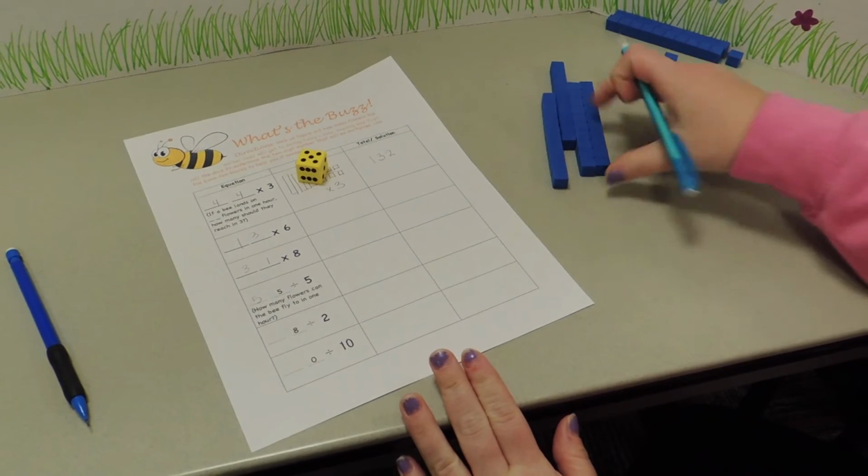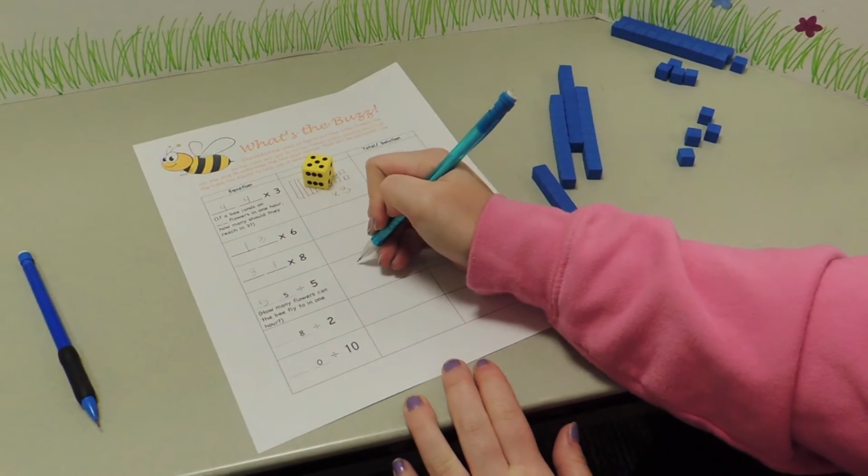So 55 divided by 5. So it's 10, right? Mm-hmm. So I'm just gonna... No, 55 divided by 5 is 11.